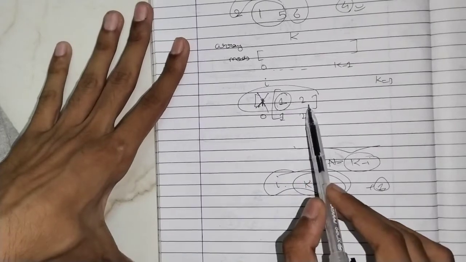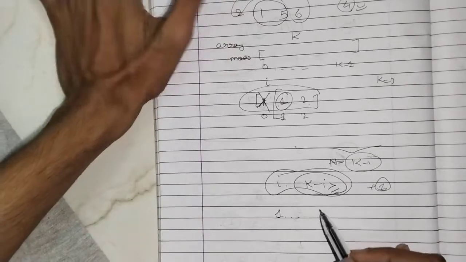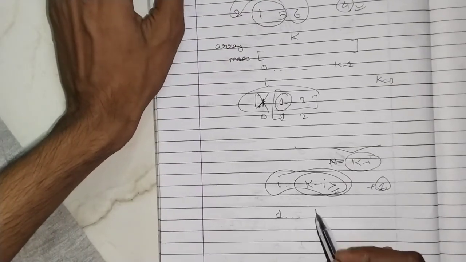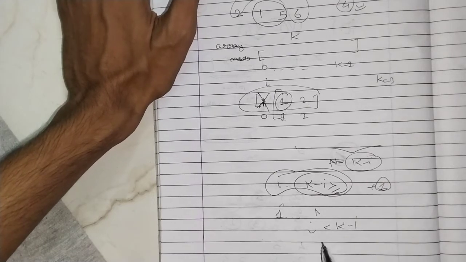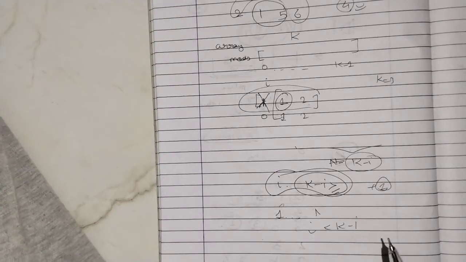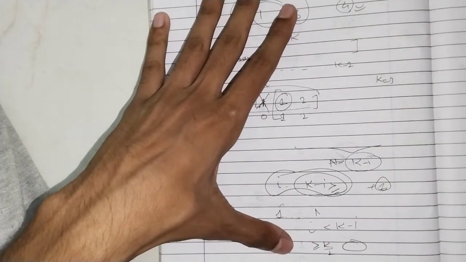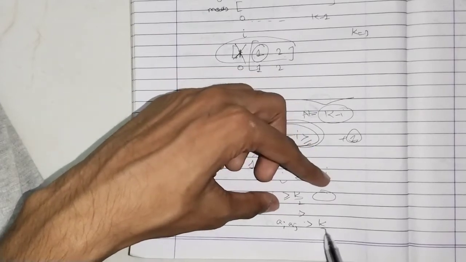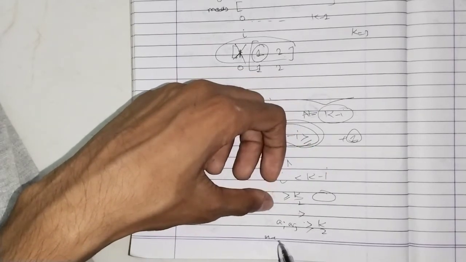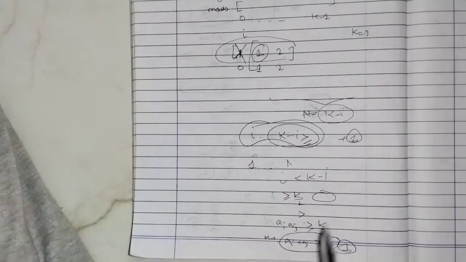I did this for all the elements from 1 while i is less than k minus i. Now I am only left with elements who are greater than or equal to k by 2, so I can pair any two of them. If I have ai and aj both greater than or equal to k by 2, then ai plus aj will be at least k, so I will get another one value from them.